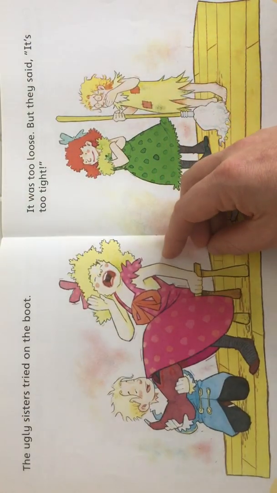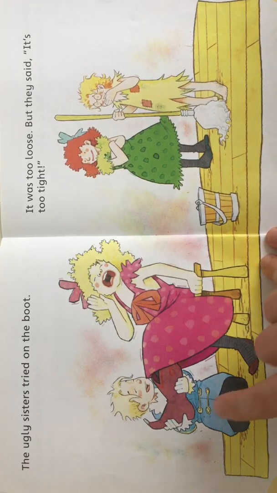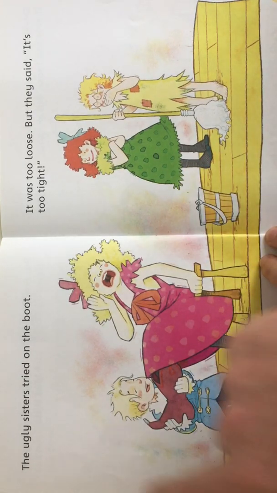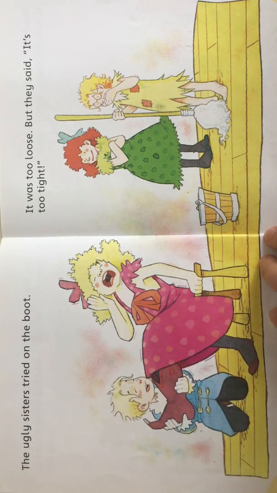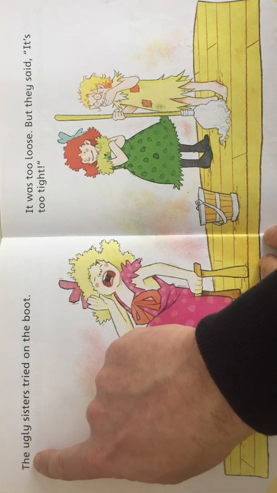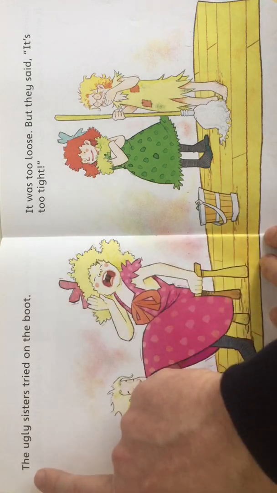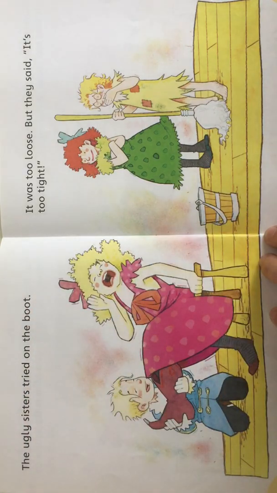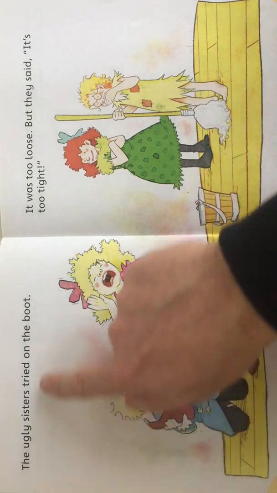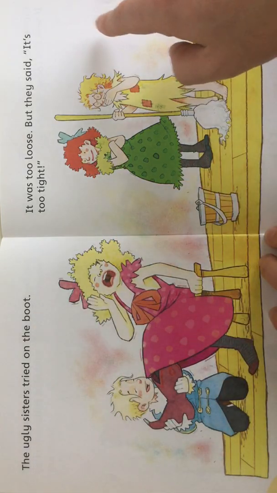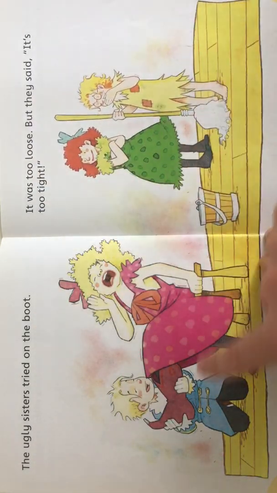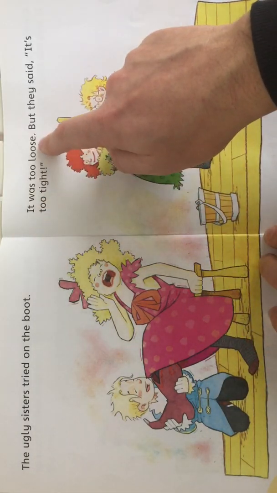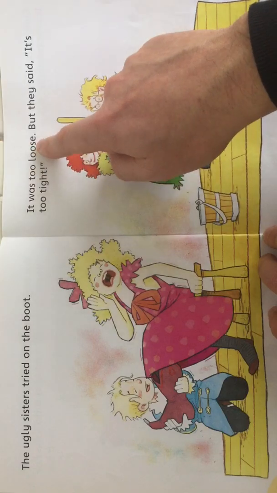Let's see what happens. Oh, he's using Miss Hill's boot here instead of the slipper. That was good problem solving, wasn't it? Good solution. No need to panic. The ugly sisters tried on the boot. Now look over here. Do you think it fits? It was too loose.